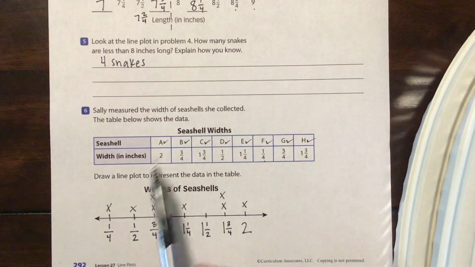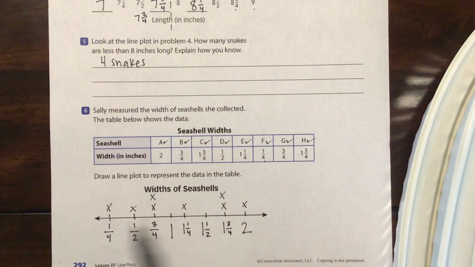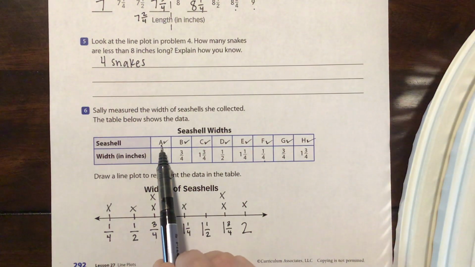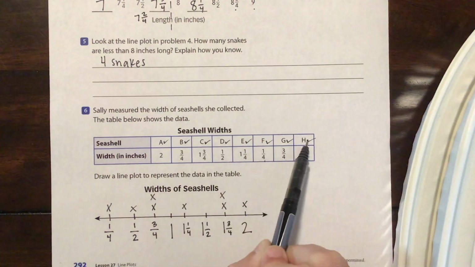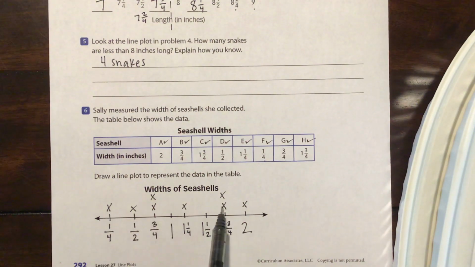So let's double check. Let's count how many seashells there are on the table, and then we'll count our X's to see if it matches. 1, 2, 3, 4, 5, 6, 7, 8. 1, 2, 3, 4, 5, 6, 7, and 8.